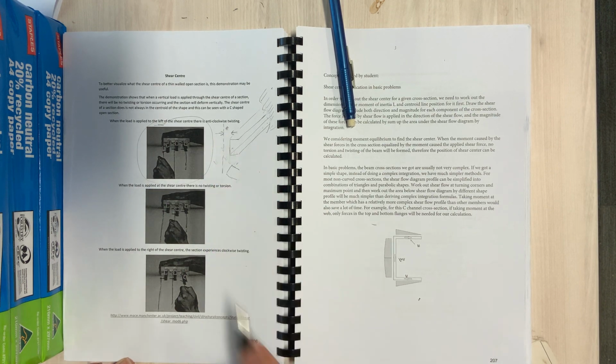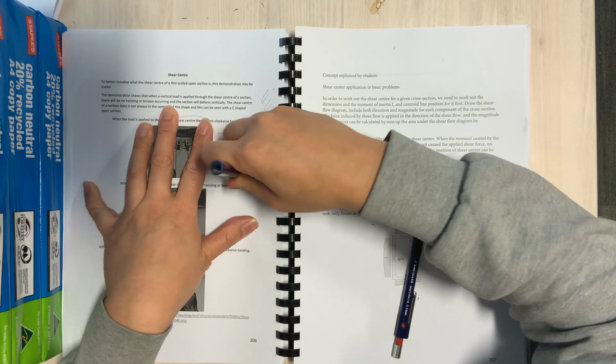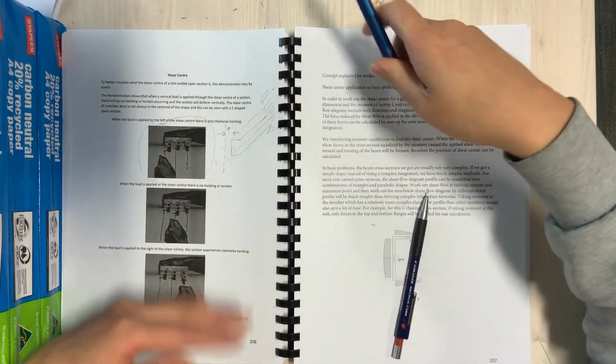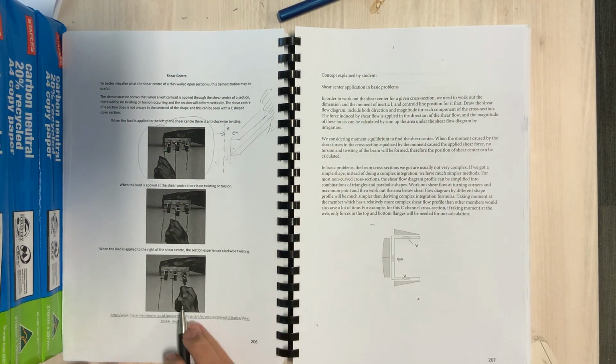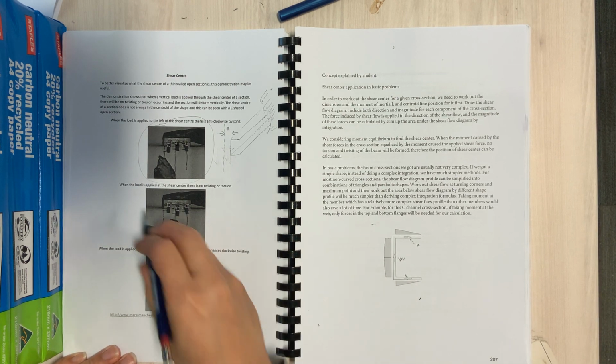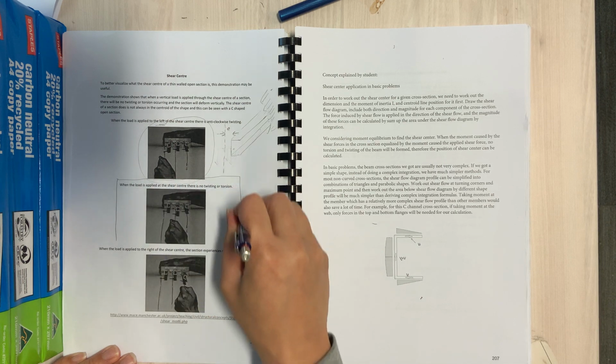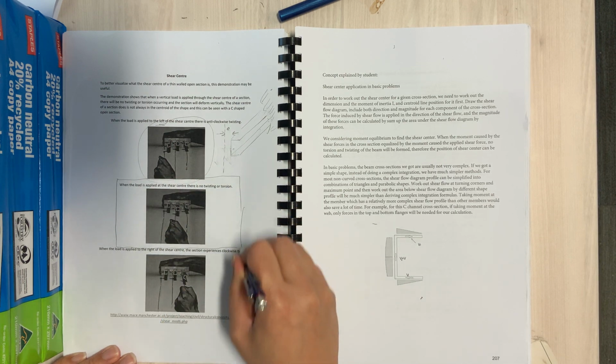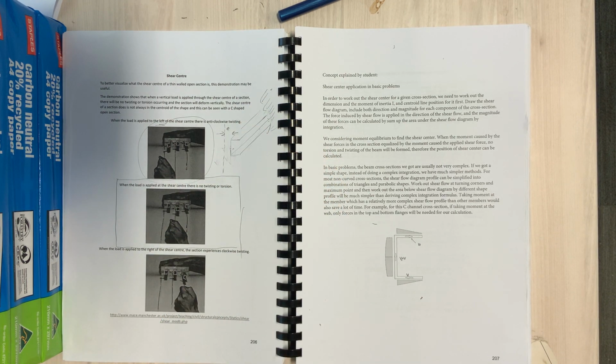There is this point of the shear center, and if the shear load is applied through the shear center, then as we can see in this example here, where the load is applied through the shear center, the section just deflects downwards and it doesn't wish to twist.